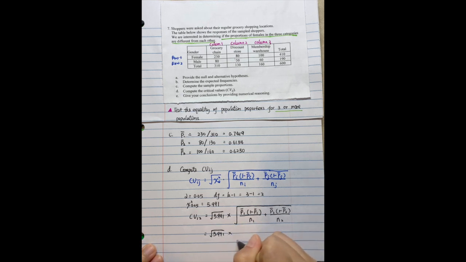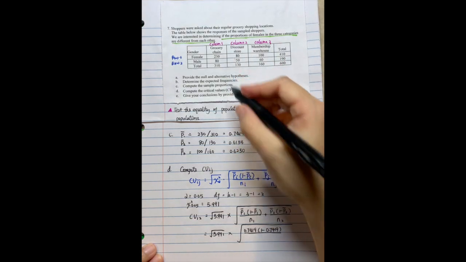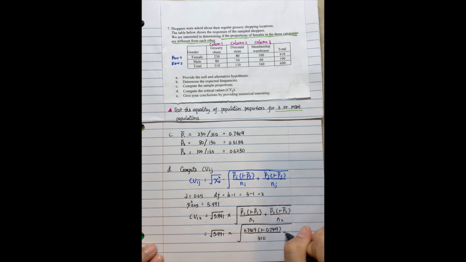So we will have the square root of 5.991 times 0.7419 times 1 minus this proportion, divide by the sample size of the first sample, 310, plus 0.6154, 1 subtract 0.6154, divide by the sample size of the second sample, equal to 130, okay?